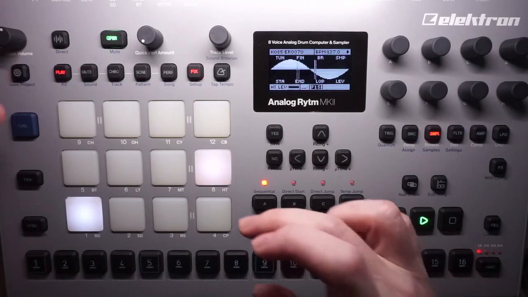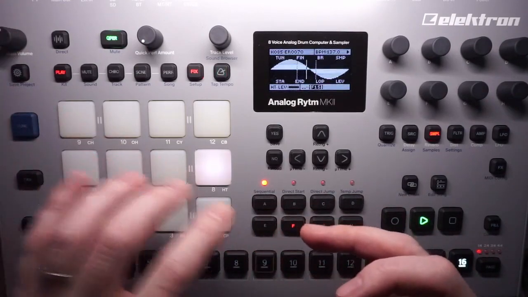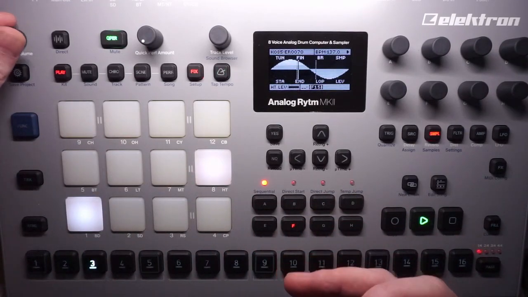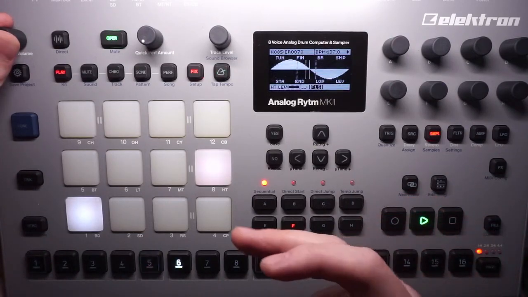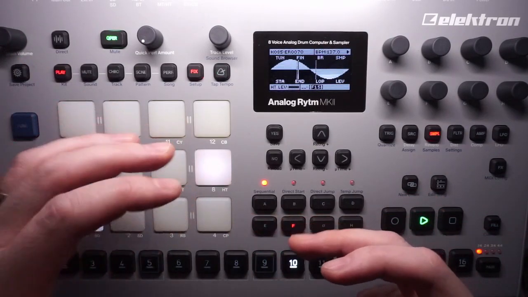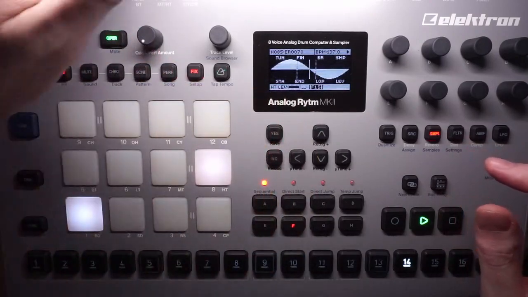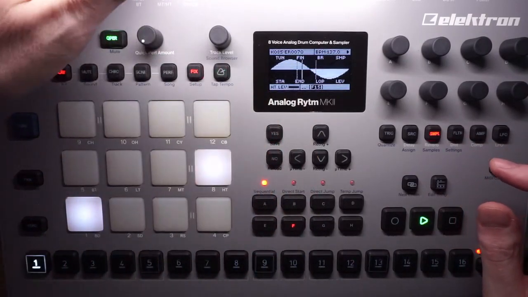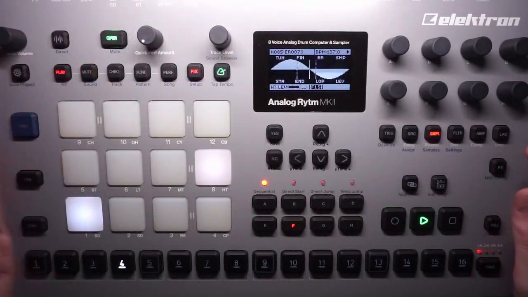So what I've got is the high tom, because I tend to not like the toms on this drum machine or drum computer very much. So I've got the high tom playing this sample. I've got the individual output from the high tom going to control input 1.